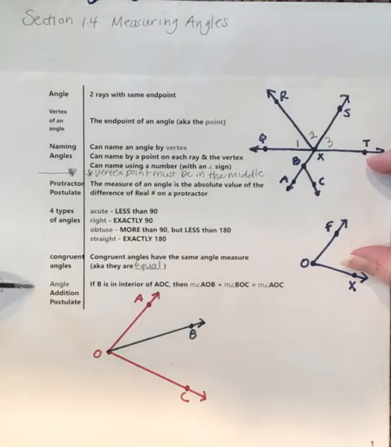Again, we'll start with some vocabulary. An angle is just two rays with the same endpoint, and the vertex is that endpoint. Everybody has seen angles before. Now it comes to how to name them. So you can name them three ways.